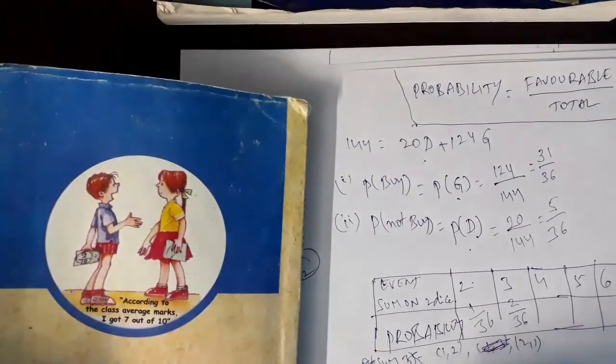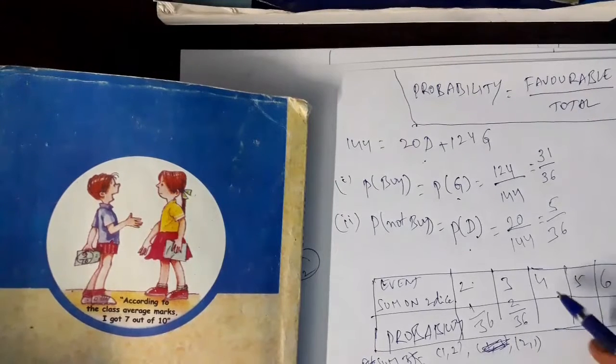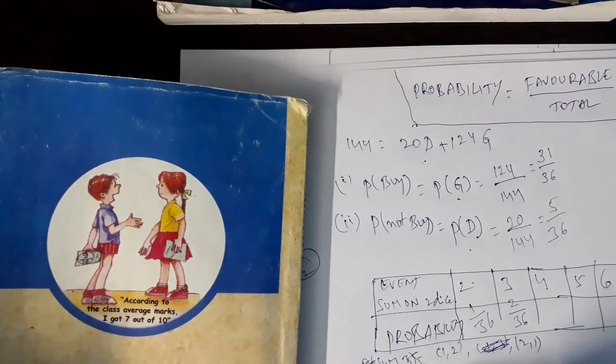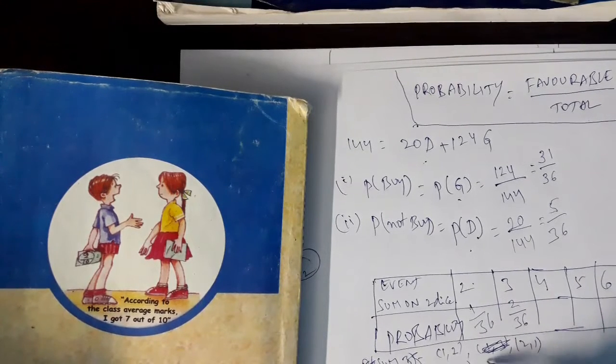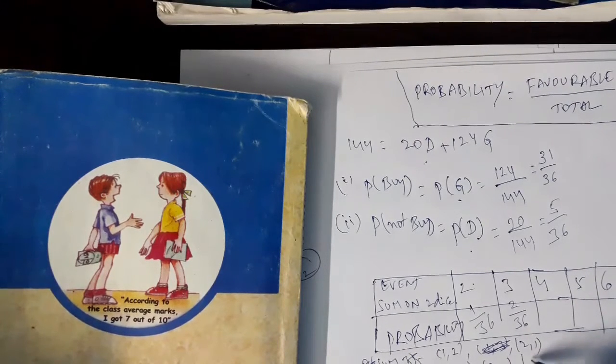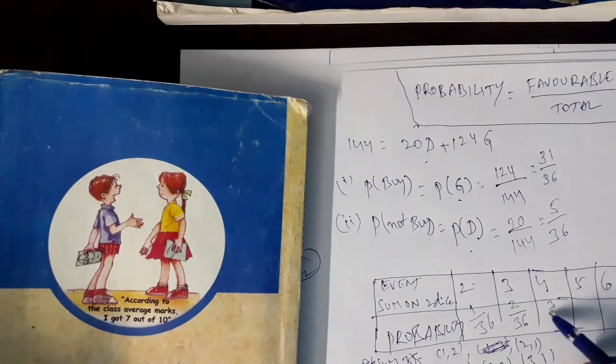You can see sum 4. Sum 4 means, if the first die shows 1, the second should show 3, since 1 plus 3 is 4. Then if the first one increases to 2, the second should show 2, and then 3, 1. Tell me: (1, 3) is 1 chance, (2, 2), (3, 1). If you increase still further, (4, 0) is not possible. So 3 chances are there, 3 outcomes, 3 by 36.